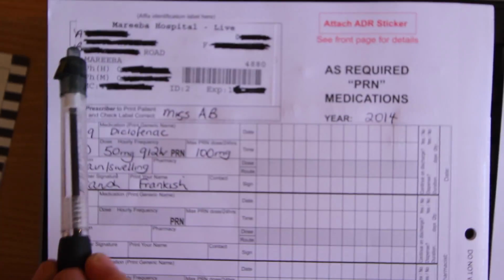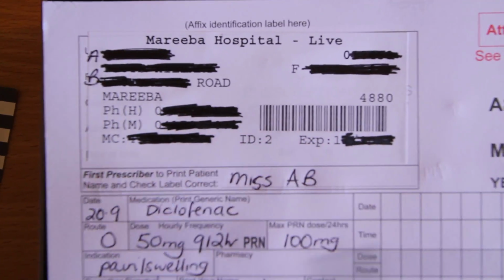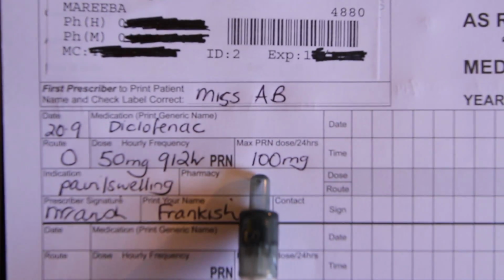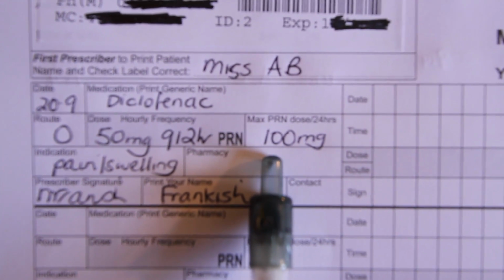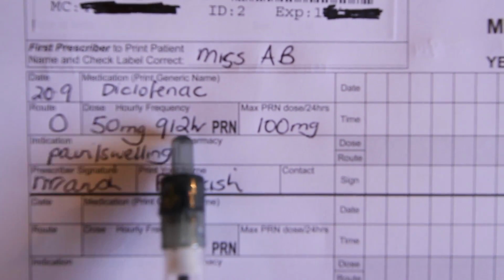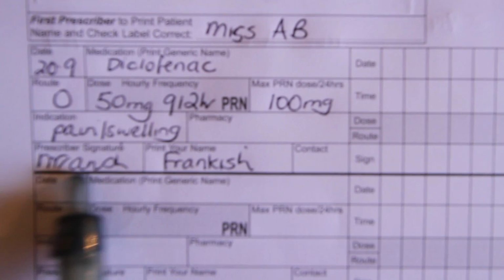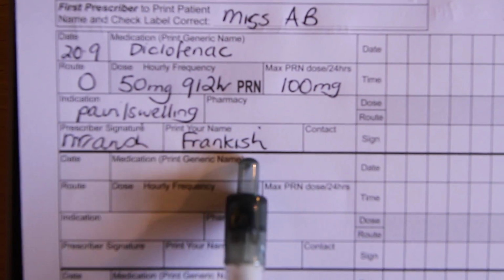Okay, now let's look at the correct medication chart. We have put the sticker on. There was no sticker in the other chart. We have signed Miss AB's name and the year. We have mentioned the generic name of the medication and the dose that we want, the maximum dose in 24 hours, which was not done on the other chart. We have indicated every 12 hours. We do not write BD on this chart as a PRN. It has to be written as an hourly frequency. We have to write the indication, and again we sign and print our name because it's the top of the page.